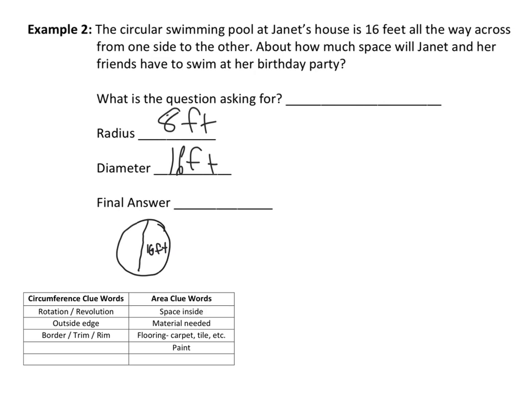Now, to continue seeing what the question is asking for. It says, about how much space will Janet and her friends have to swim at her birthday party? So it's asking for how much space inside the pool. Anything talking about space inside is area. So we're looking for area.